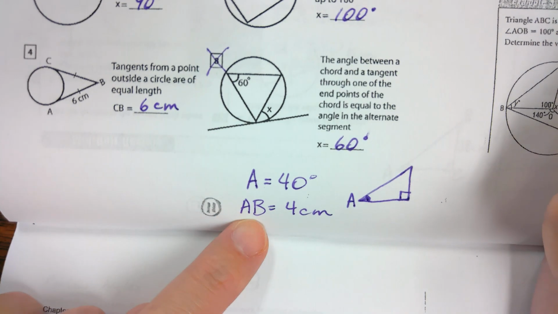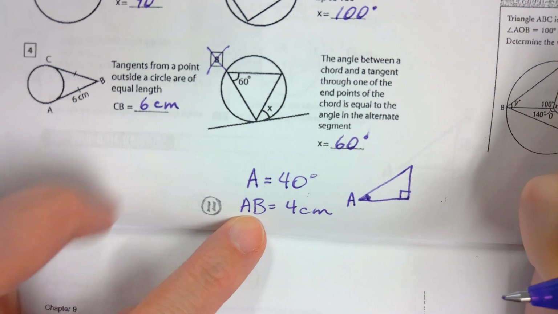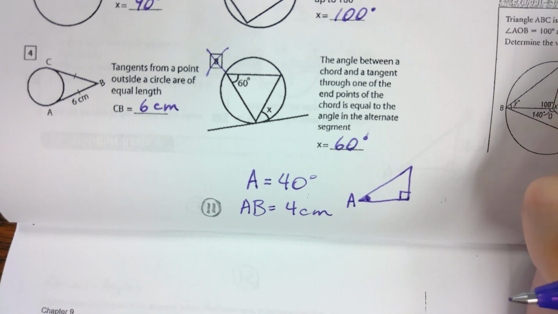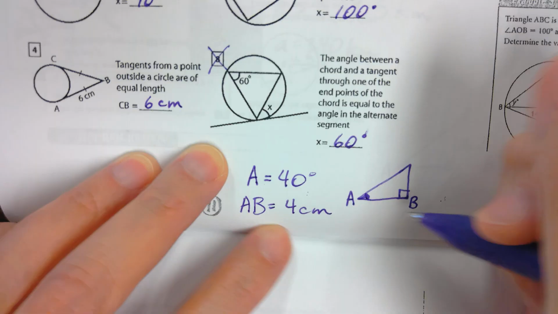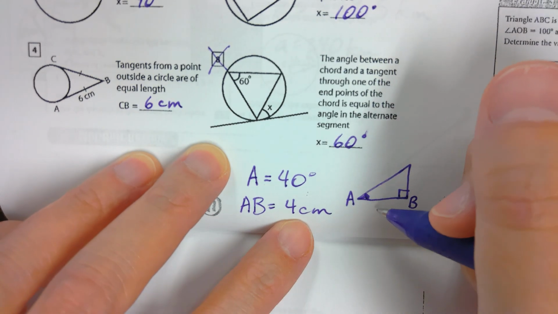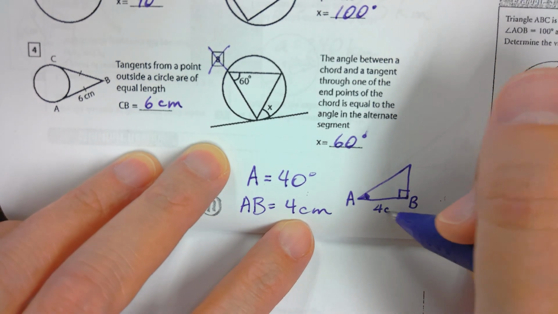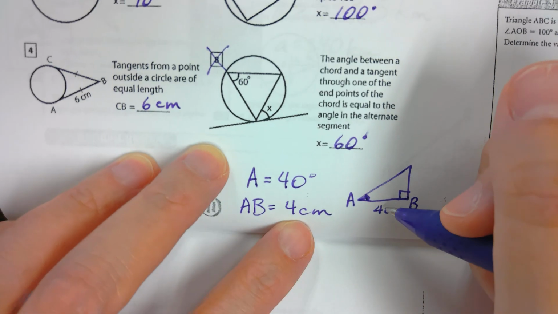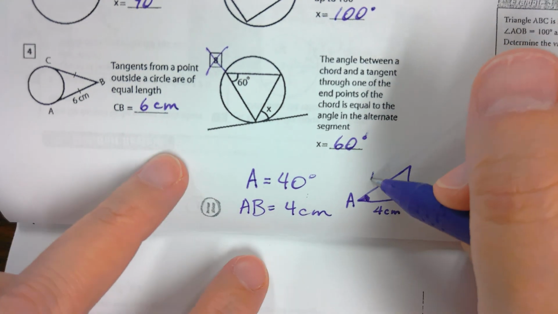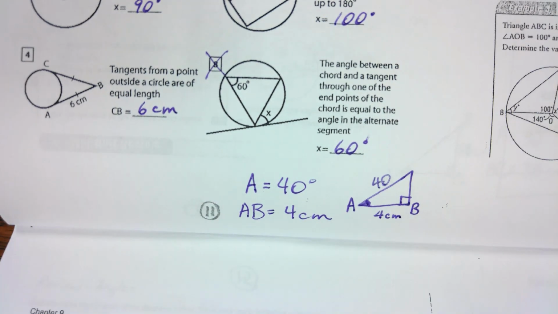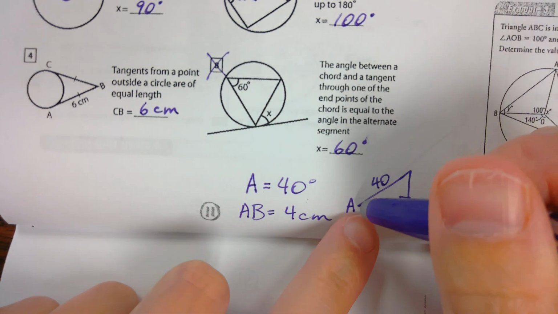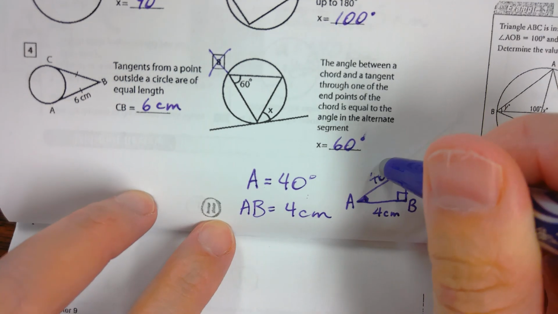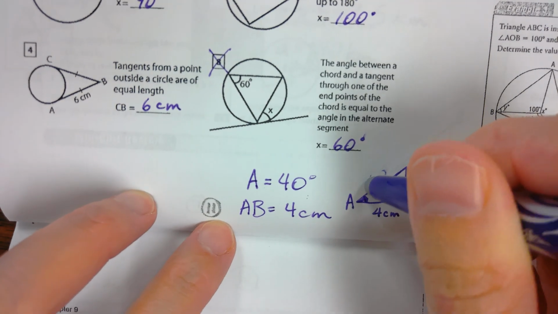What about AB like this? When I write with two letters, that's a length. Okay, so then AB like this, I'm talking about the length of a line, then that's 4 centimeters. And I write that number in the middle. I've seen people write 40 like this, when it's an angle in the corner, not a length. So make sure you don't mix those two up.